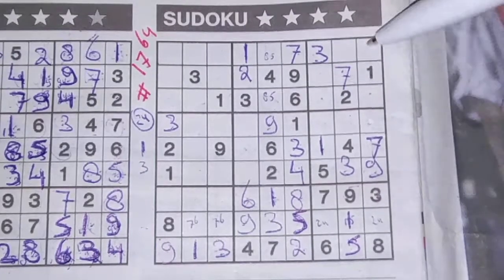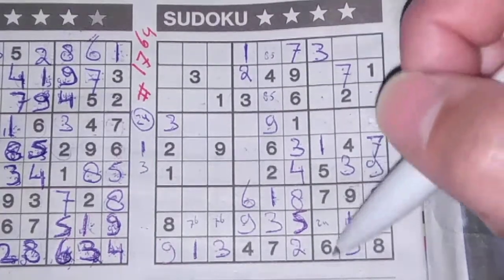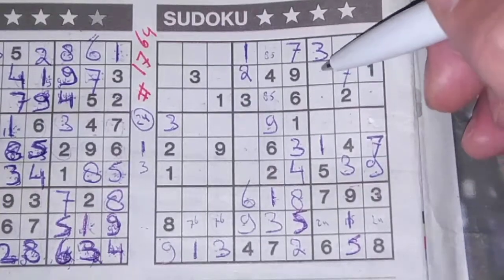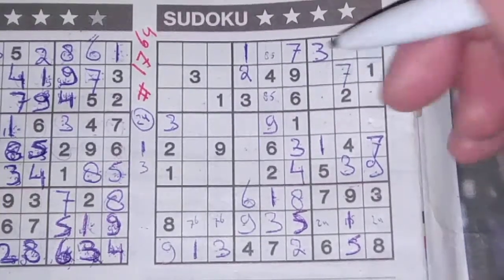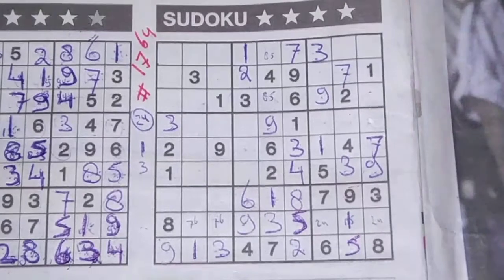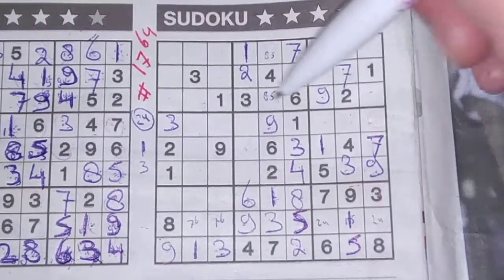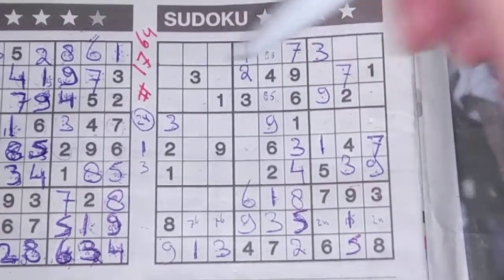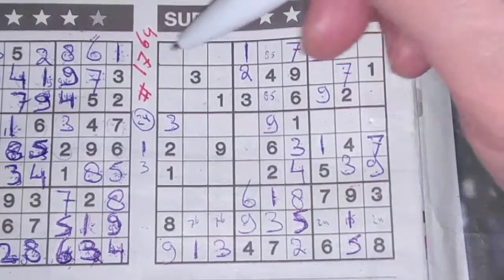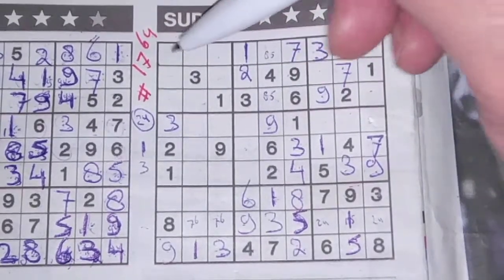The 9 in this column, the 9 in the column next. So in that column, the only 2 places for the 9 should be here. Oh, there we see here 9, no 9 there. 9 should be there. 9 in the third row, 9 in the second row. So in the first row, the only 3 places for the 9 should be here or there.